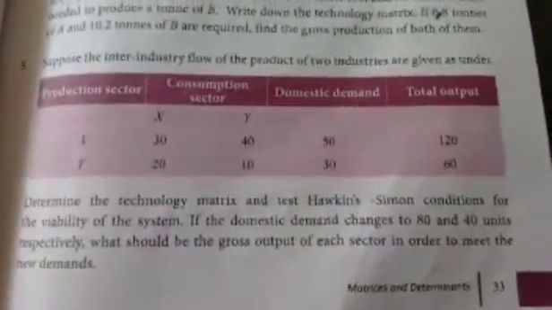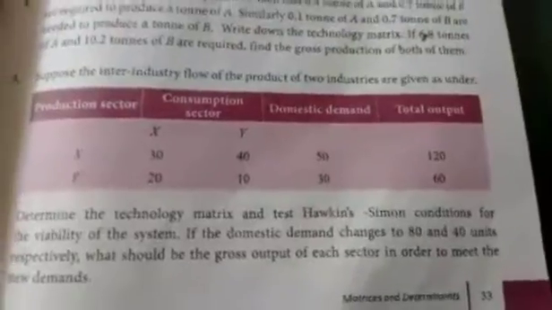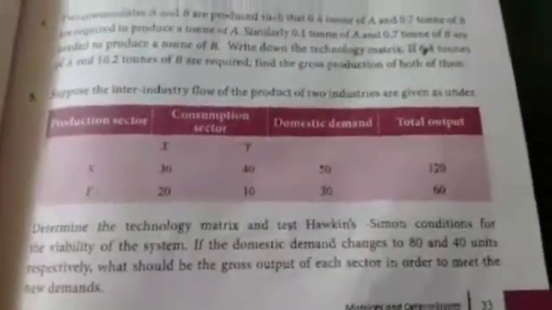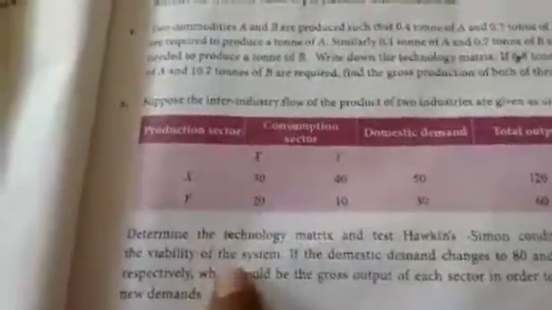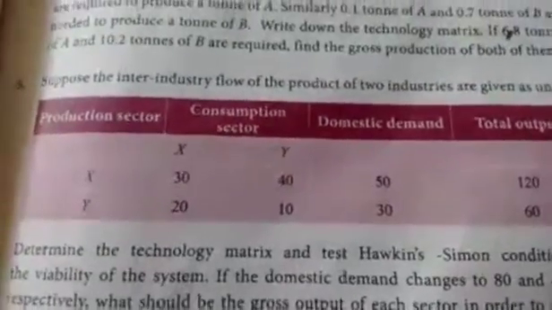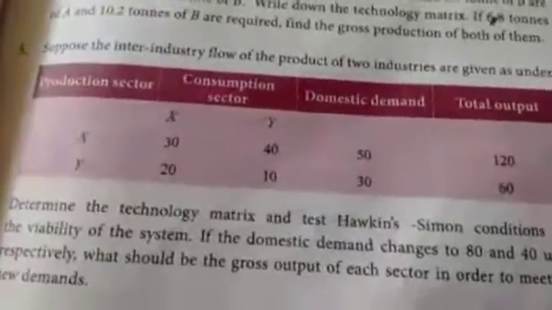Now we will discuss question number 5. Suppose the inter-industry flow of product of two industries are given as follows. Production sector X, Y. Consumption sector X is 30, 40; Y is 20, 10. Domestic demand is 50, 30. Total output is 120, 60. What did they ask?